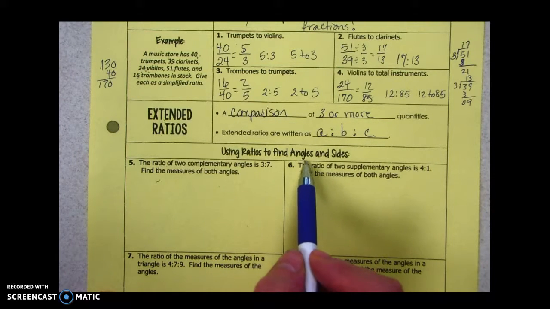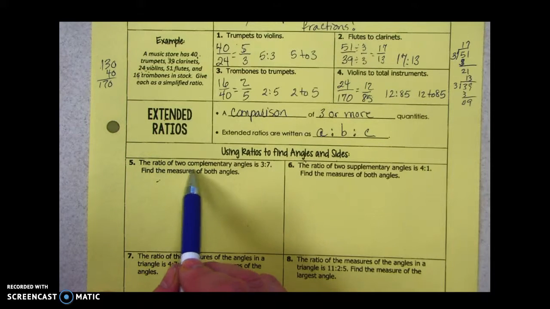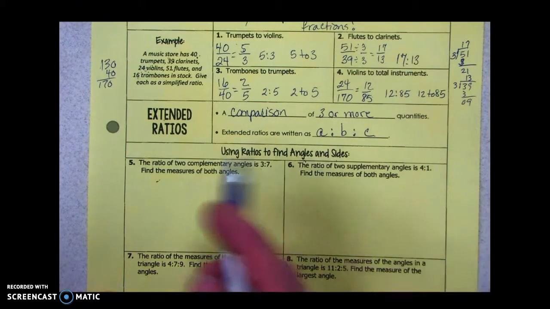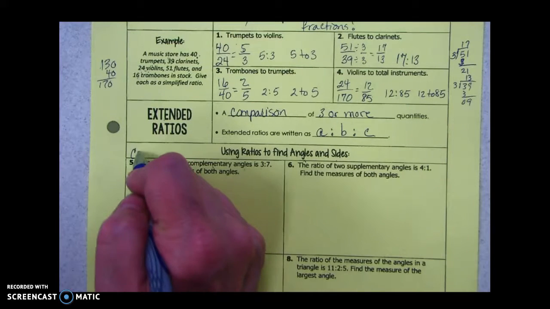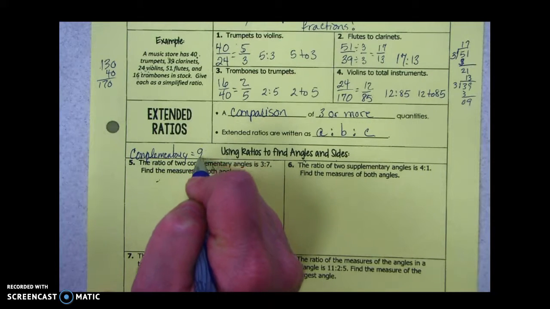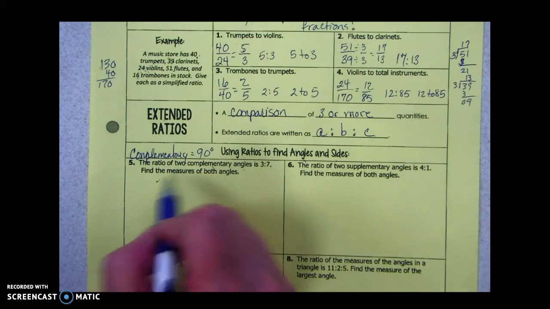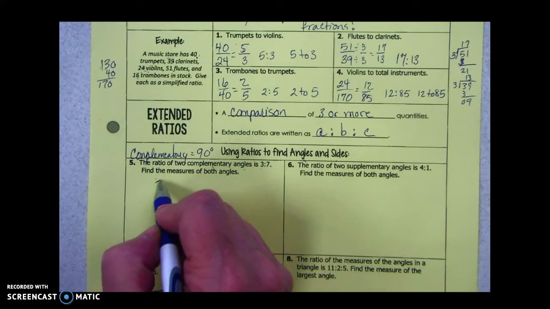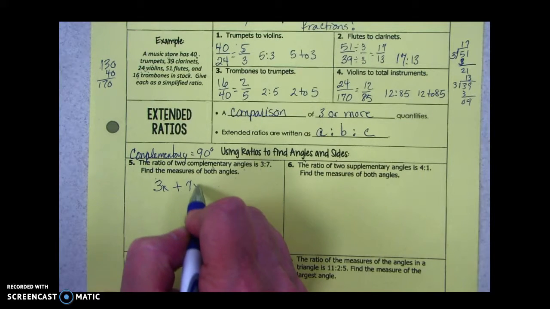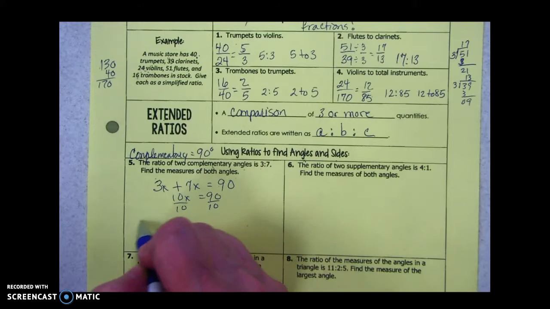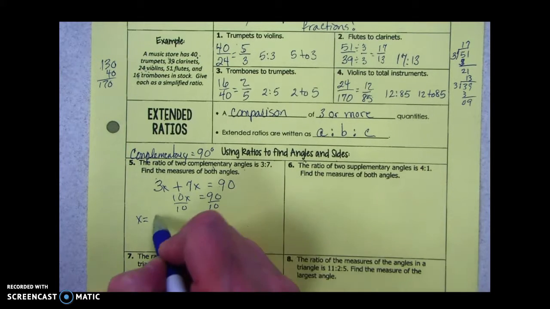Using ratios to find angles and sides. The ratio of two complementary angles is 3 to 7. Complementary angles add up to 90 degrees. Find the measures of both angles. So we do 3x plus 7x equals 90. 10x equals 90, and x equals 9.